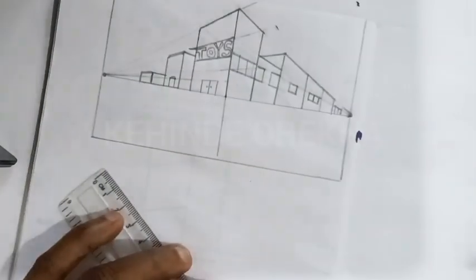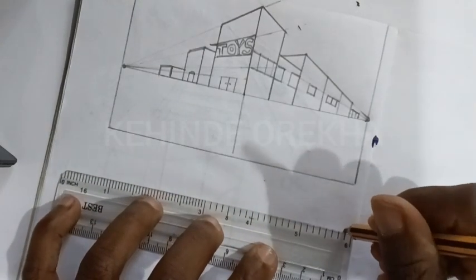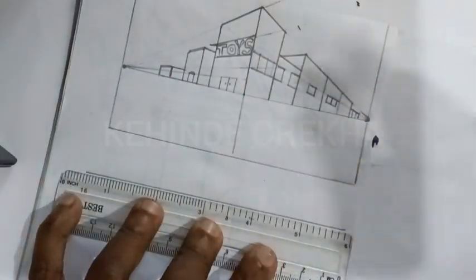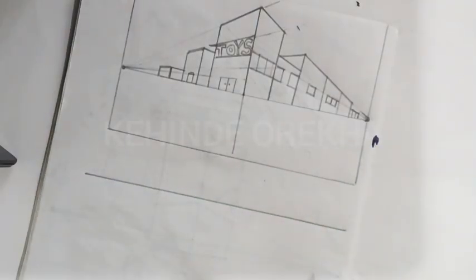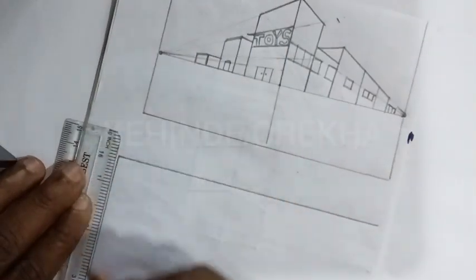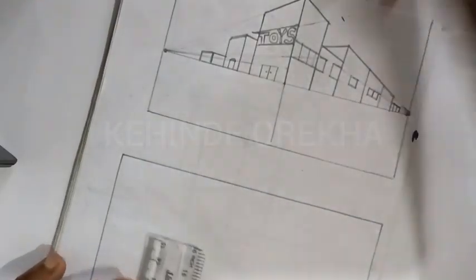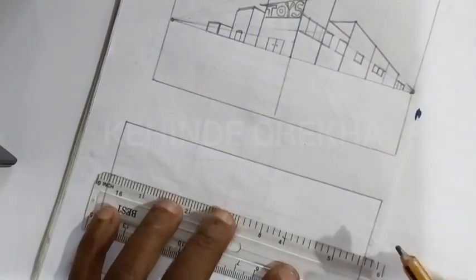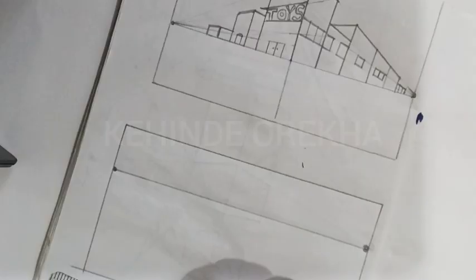So let's quickly go over to the 3-point perspective. So here you have your horizon line, your 2 points, and a third point.